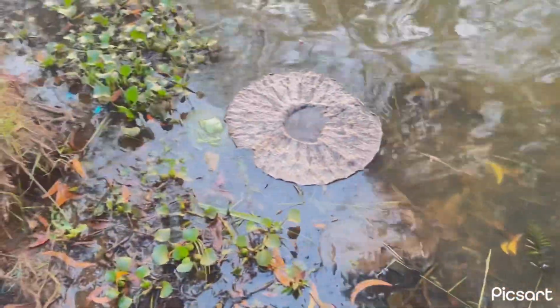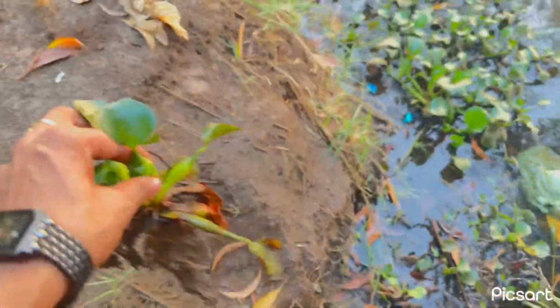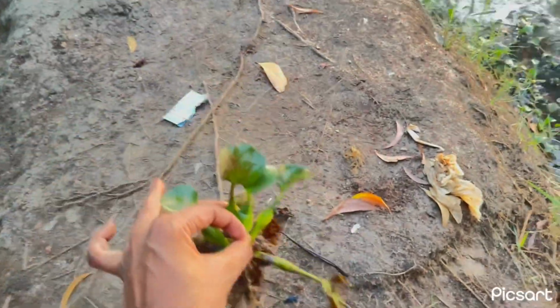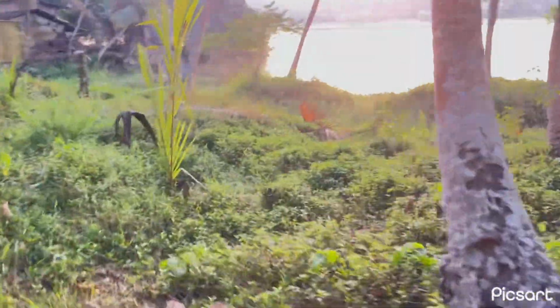You can see these plants are all Eichhornia crassipes. This is also an Eichhornia crassipes. Look. This plant is Eichhornia crassipes. Look. This is Eichhornia crassipes, right? You can see. So I will take you to another place where we have this Eichhornia crassipes.